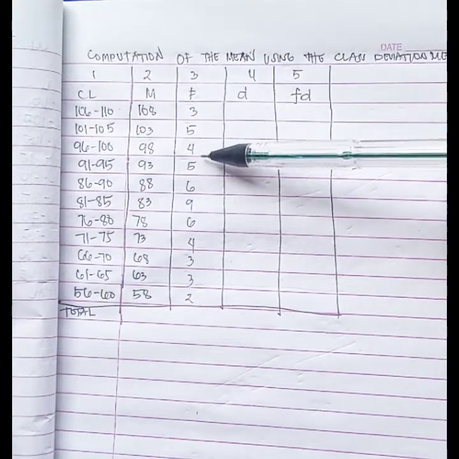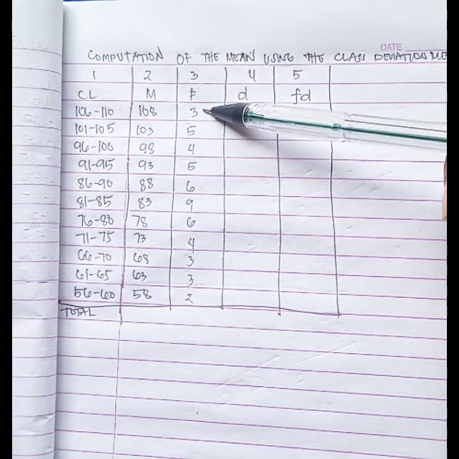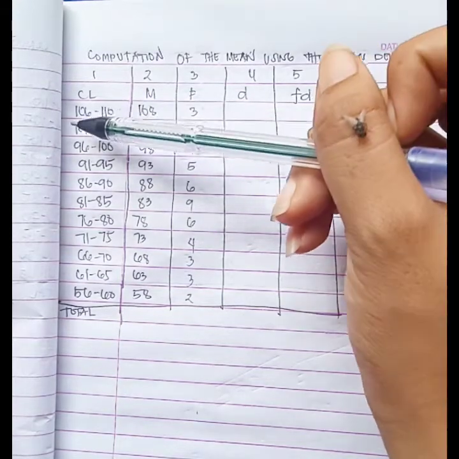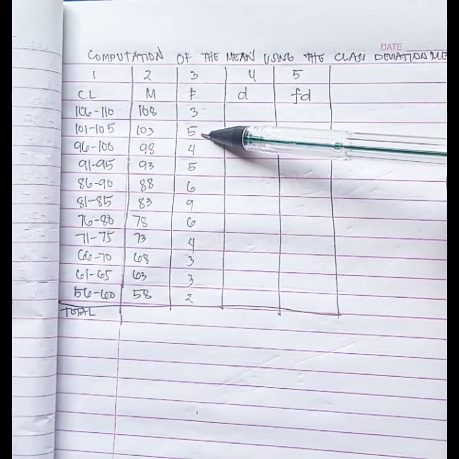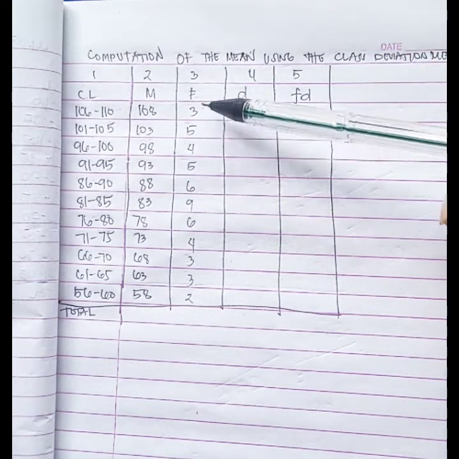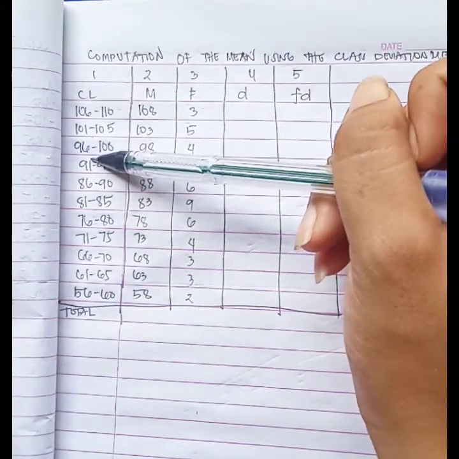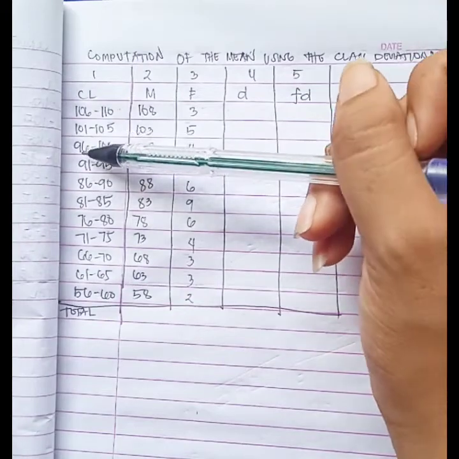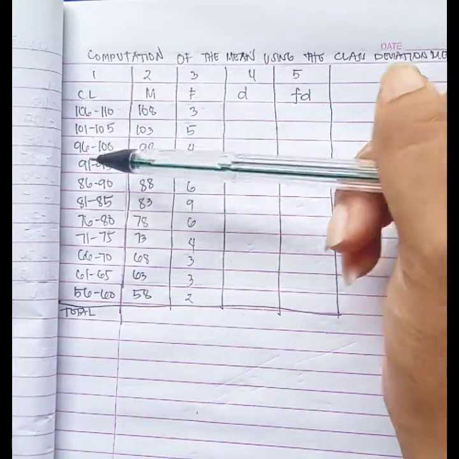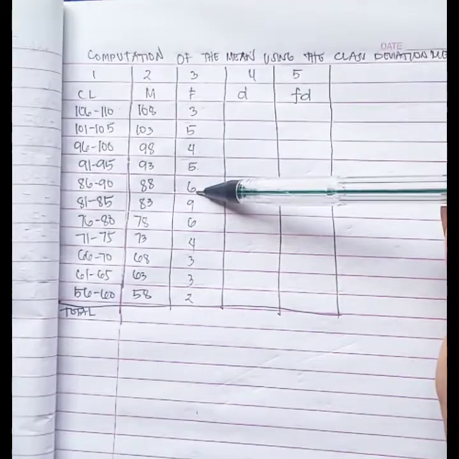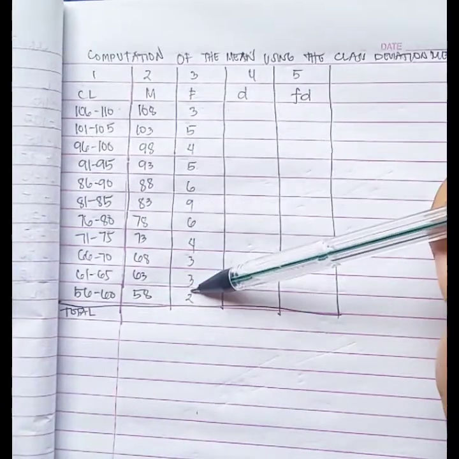Next, we have the frequency. So we have 3. That means 3 students got scores between 106 to 110. 5 students got scores between 101 to 105. 4 students got scores between 96 to 100. 5 students got scores between 91 to 95. 6 students got scores between 86 to 90, and so on.